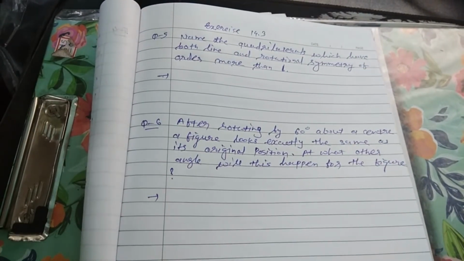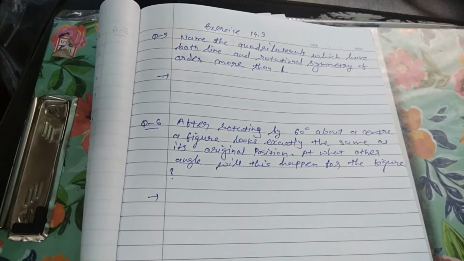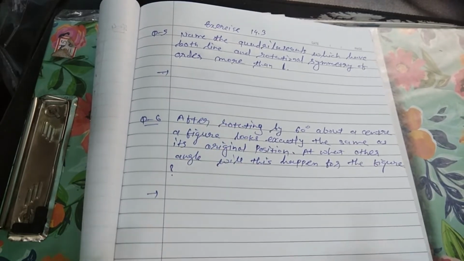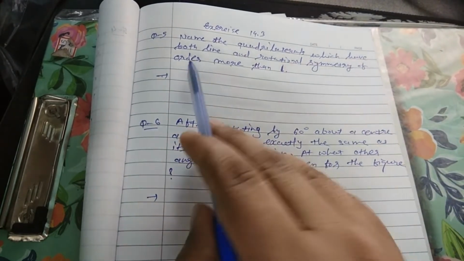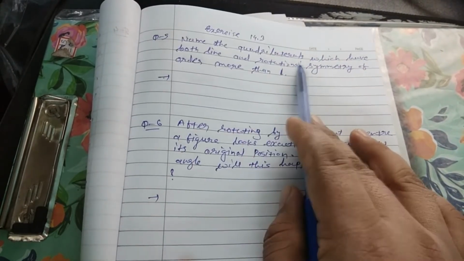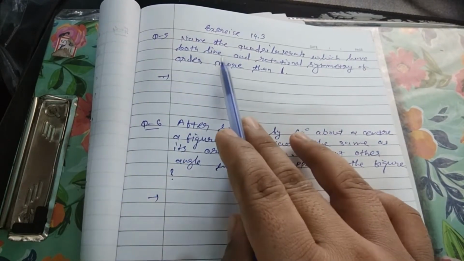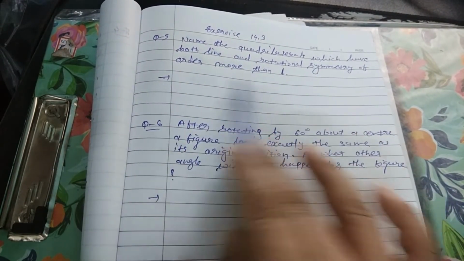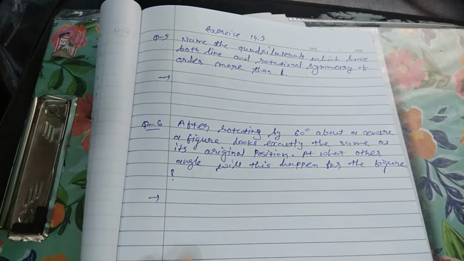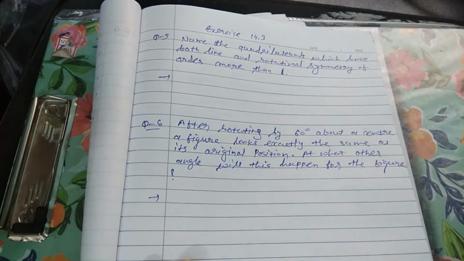Hello students, let's learn some more sums in exercise 14.3. Question number 5. Name the quadrilaterals which have both line and rotational symmetry of order more than 1. So we have to find a quadrilateral which has line and rotational symmetry of order more than 1.